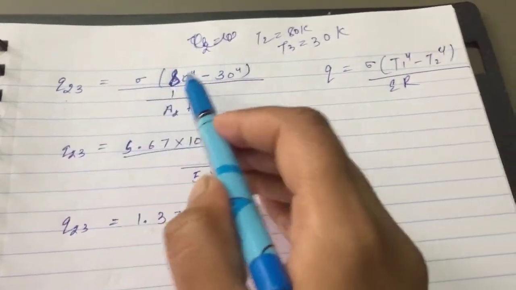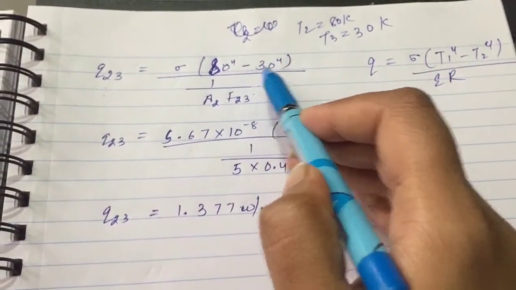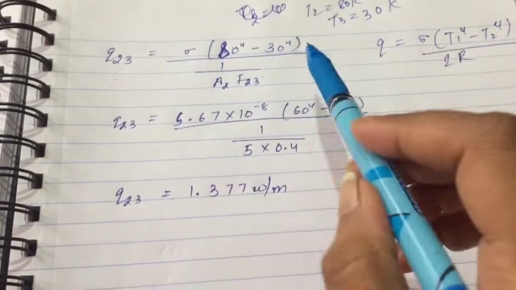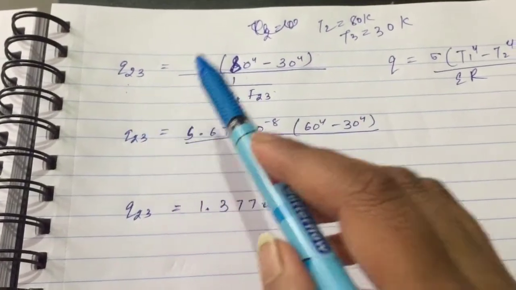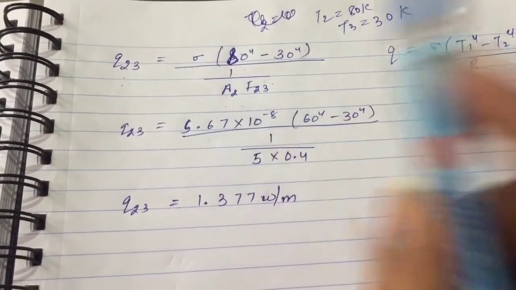So Q23 would be sigma into the temperature of the second surface minus the temperature of the third surface, both to the power 4, upon the resistance, which is the space resistance between surface 2 and 3, which is 1 by F23 into A2.